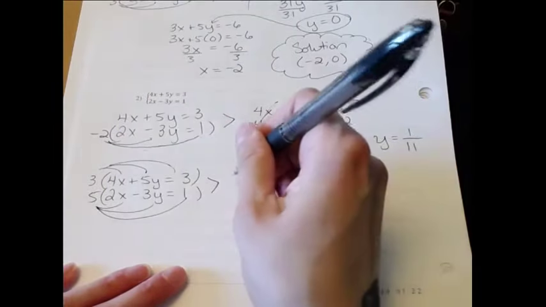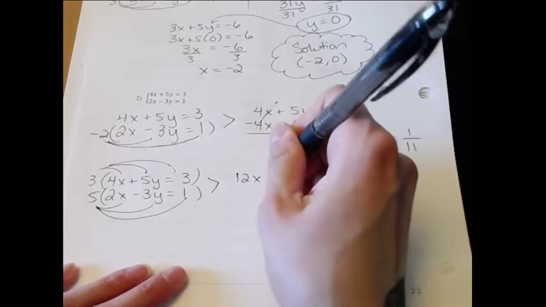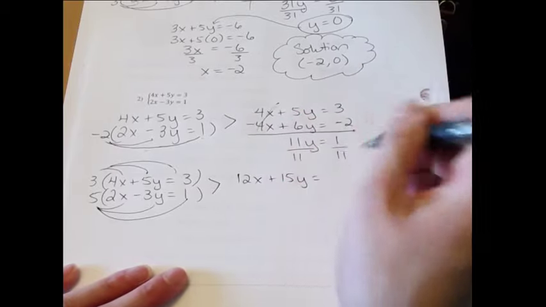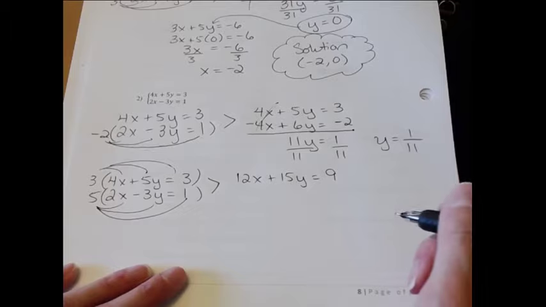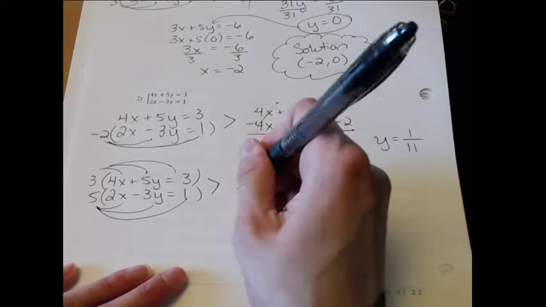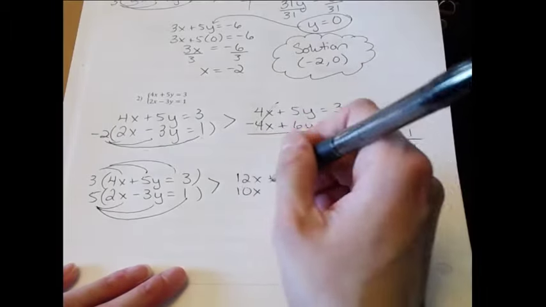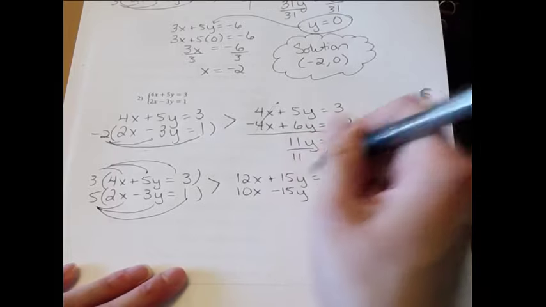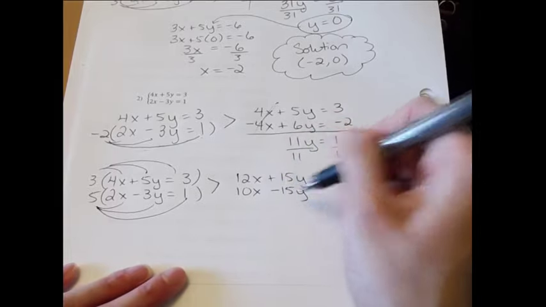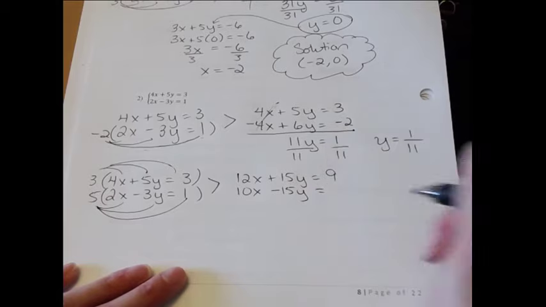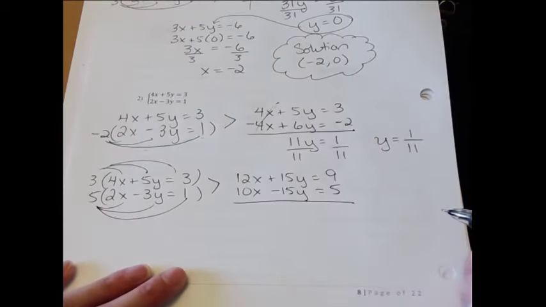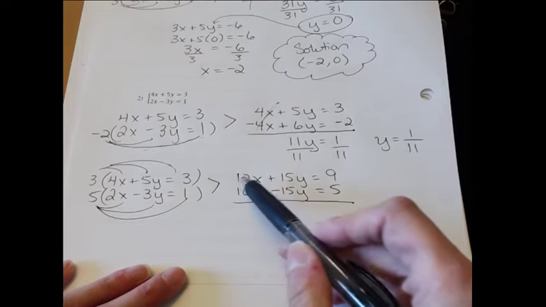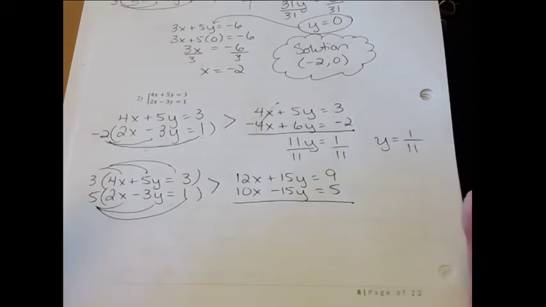Draw your lines of distribution. So 3 times 4x, 12x. 3 times 5y, 15y. 3 times 3, 9. 5 times 2x, 10x. 5 times a negative 3y, negative 15y. Ooh, that's exactly what we wanted. Is equal to 5 times 1, which is 5. Awesome. These are both positives. So, duh, we're going to add, right?